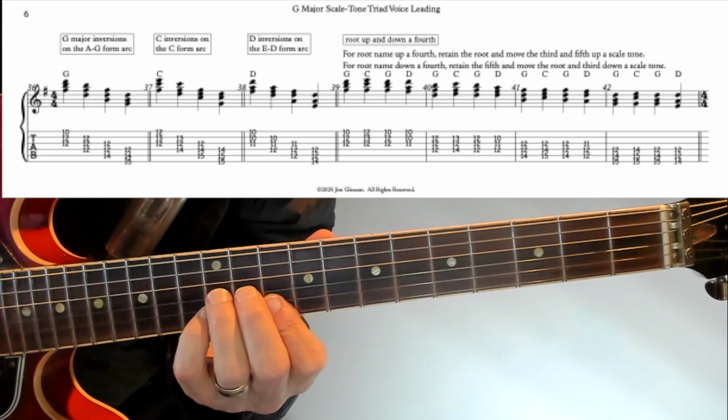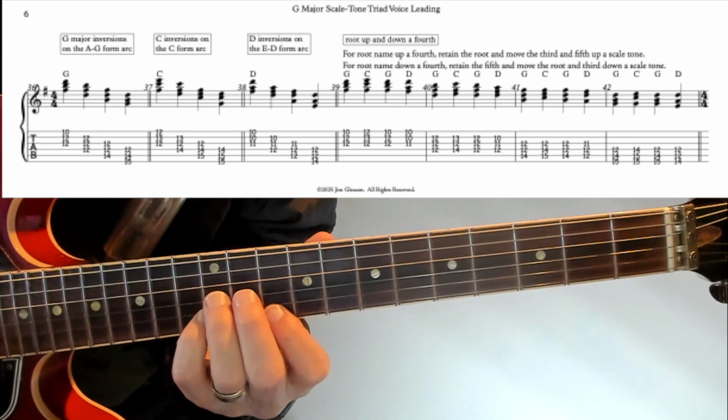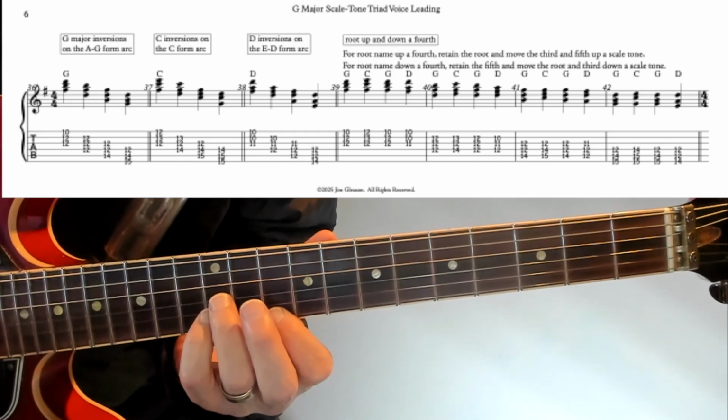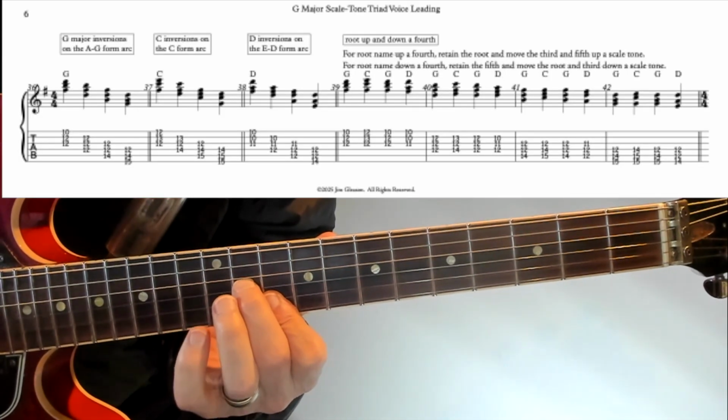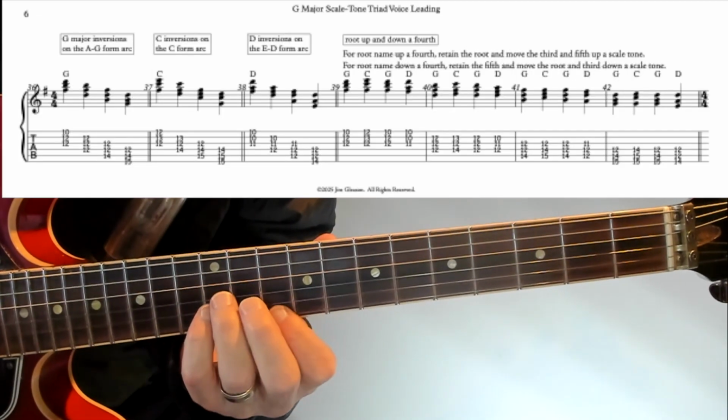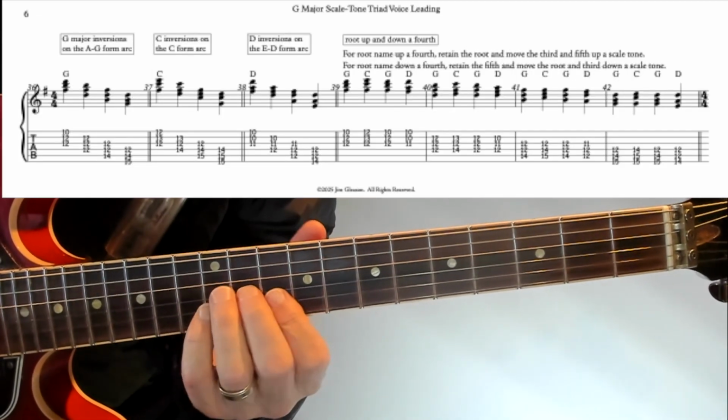and to go to D, the root name's going down a 4th, so the voices that move are also going down. The 5th of the G is retained, and the remaining notes, the root and the 3rd of G, go down a scale tone each. So G, D. So we have G, C, G, D.